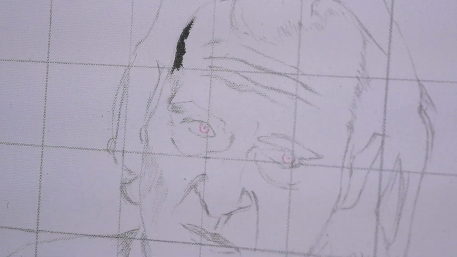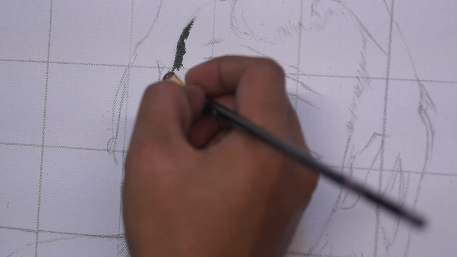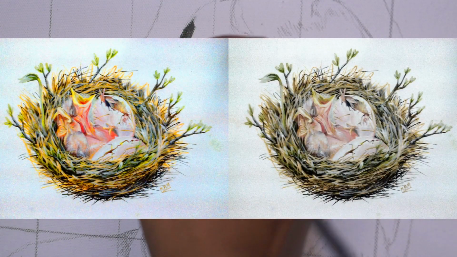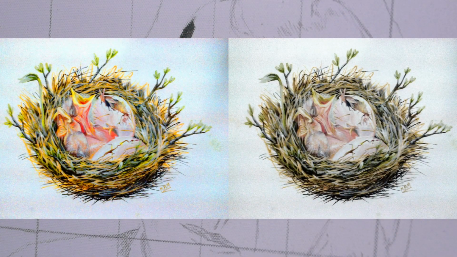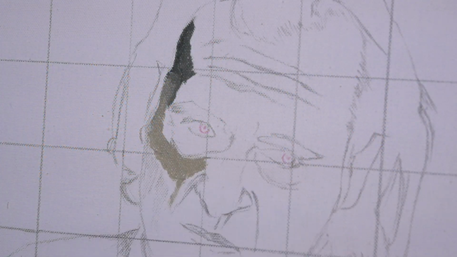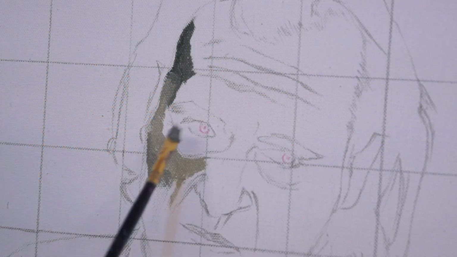Speaking of saturation and tone, saturation is the amount of pigment that it contains. For example, if we compare these two pictures, then the right picture has more saturation than the left picture. In other words, the right picture has more color than the left picture. It is very important to check saturation while painting.